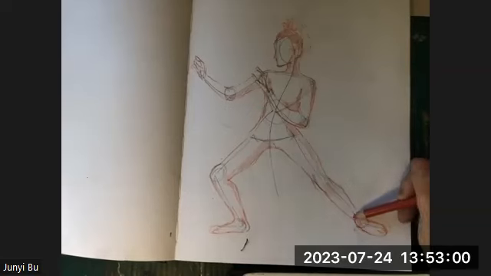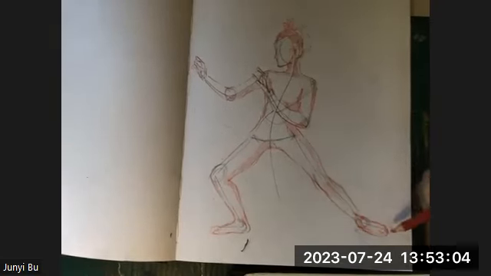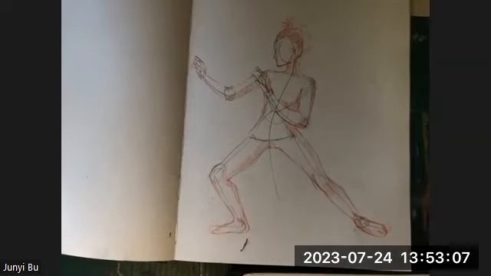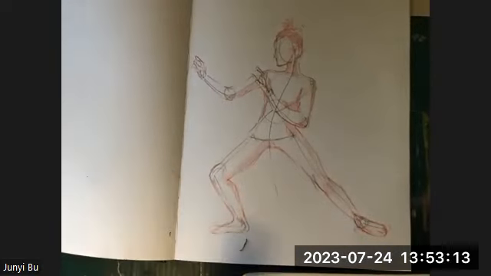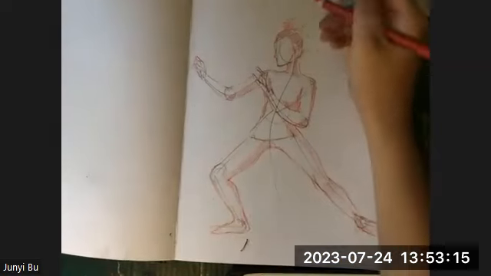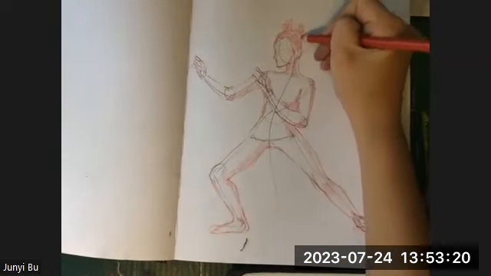You will notice when you do figure drawing, if you ever do it in person, the models are usually unclothed, just because if there's a lot of clothing, it actually makes it very hard to see the figure. Drawing clothes is a different technique on its own.